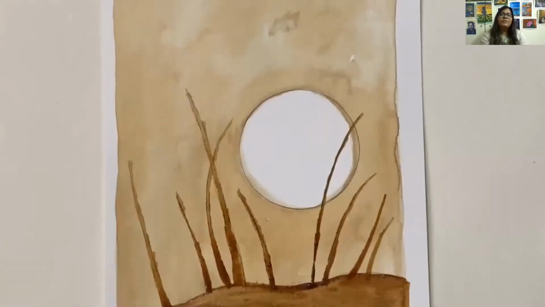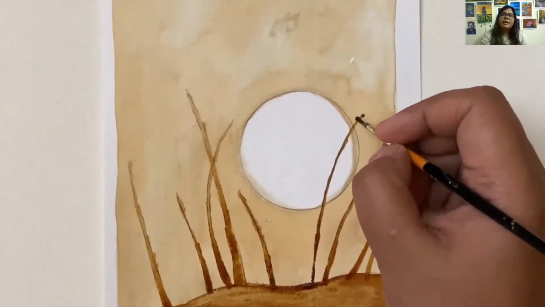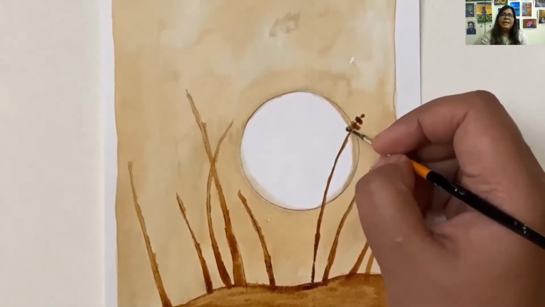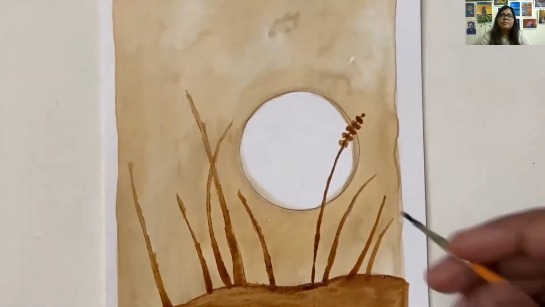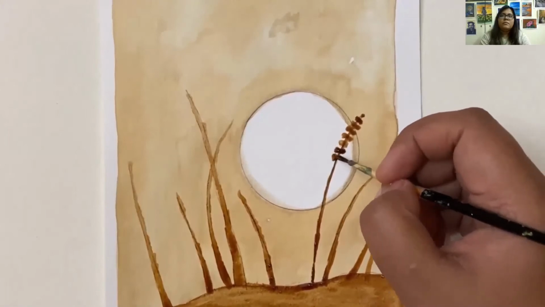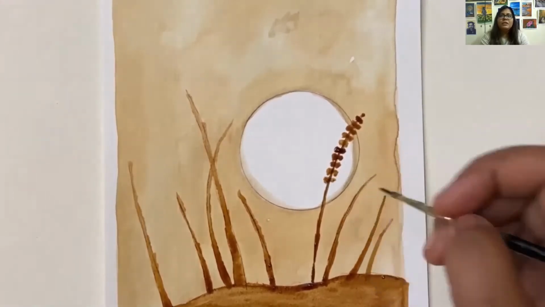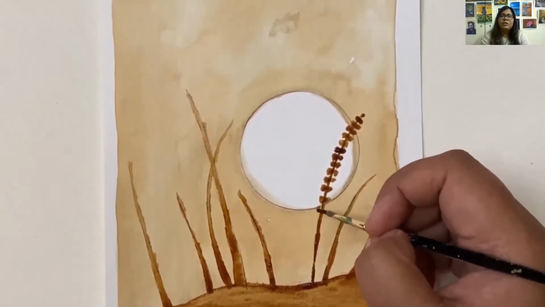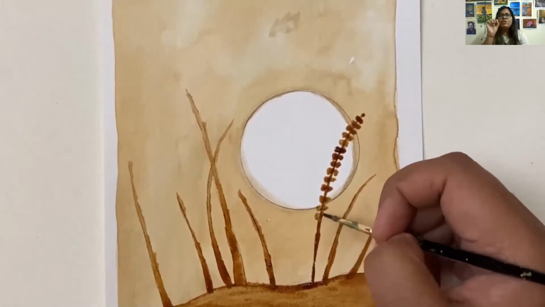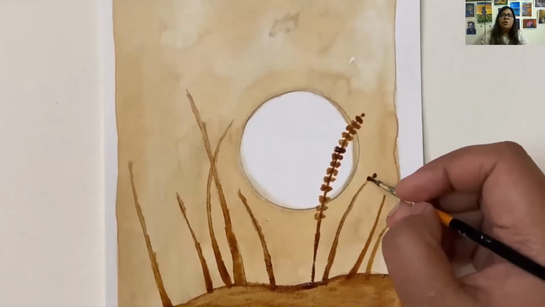Okay, now next see how we will detail the grass. Have a closer look here. We are still dipping the thin brush into the same coffee container, and we will make some dots like this on all of the grasses. You will find structures like these on wild grasses that are growing in the forest or in the grasslands. So we are just trying to draw that. It's like putting dots only, just one dot on one side, another dot on the other side. Like that, you have to draw the dots on all of these grasses.